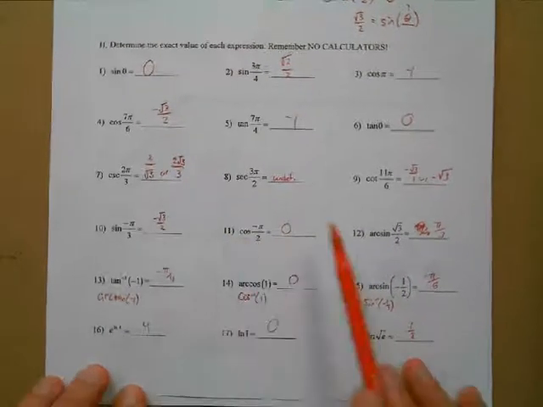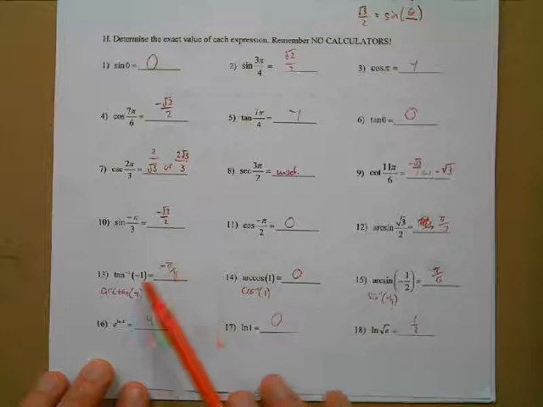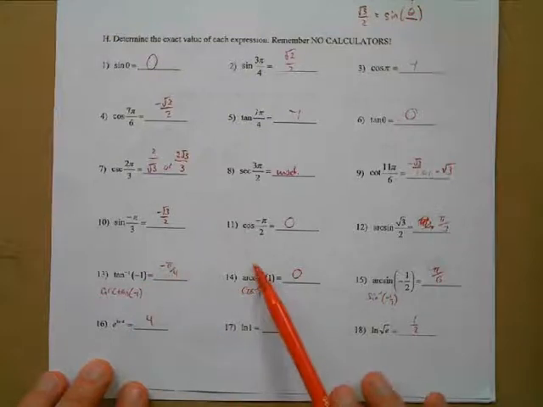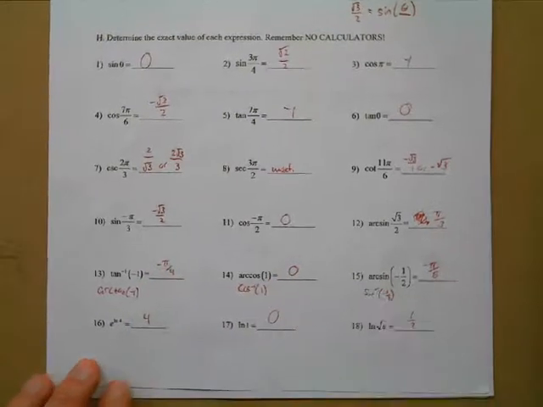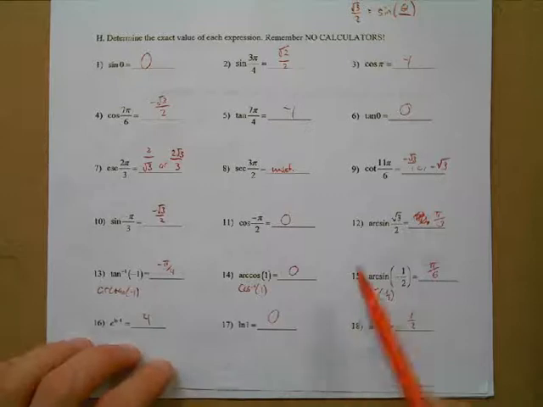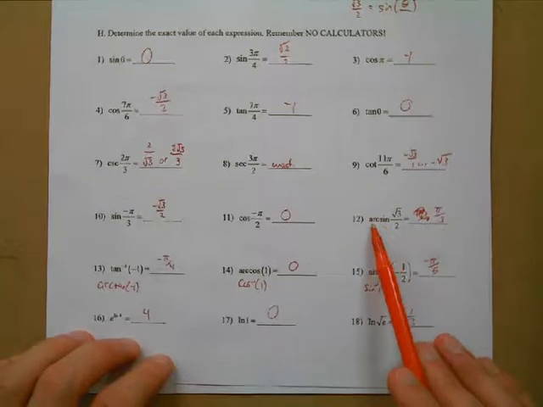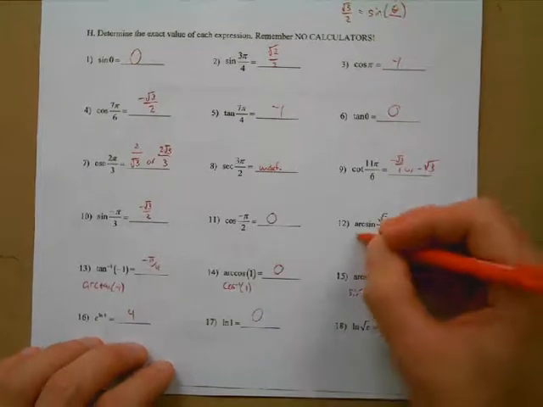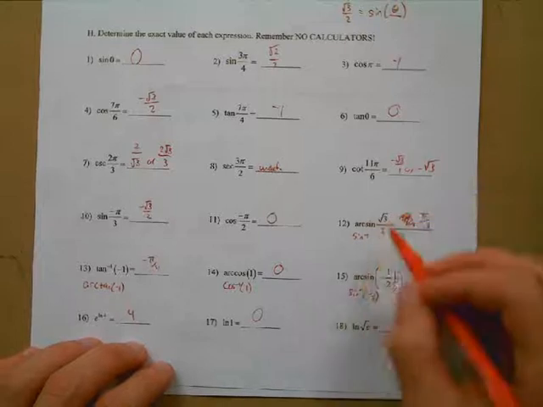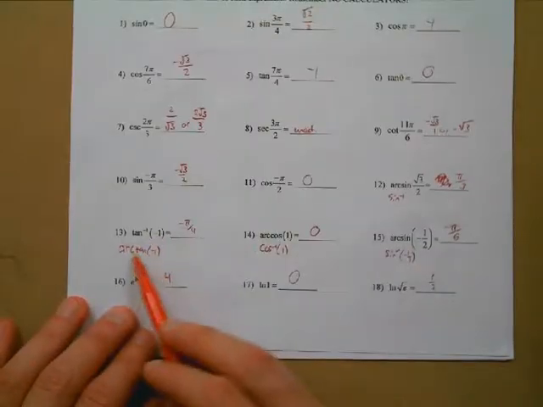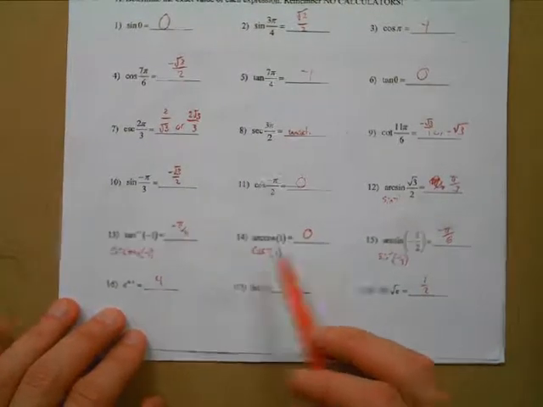Due to inverses, where the x's and y's flip-flop, with inverse trig functions now the input is a ratio, and the output is an angle in radians or degrees. So, as you can see here, in a normal trig function we're taking the cotangent of an angle. In an inverse trig function, we're taking the arcsine of a ratio, and our output will be an angle.